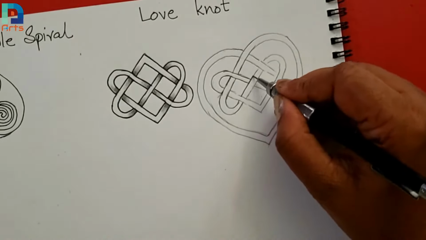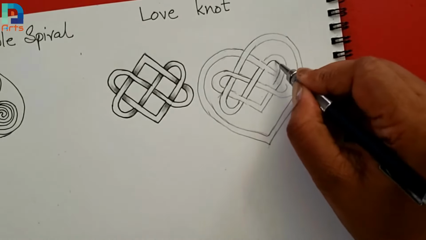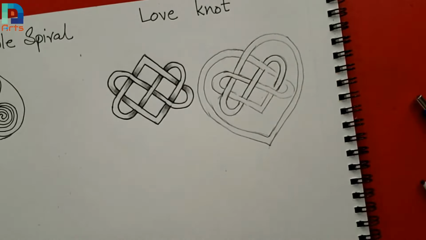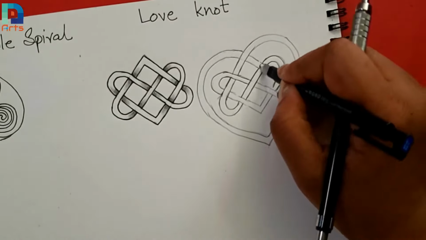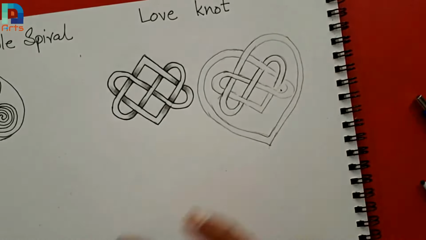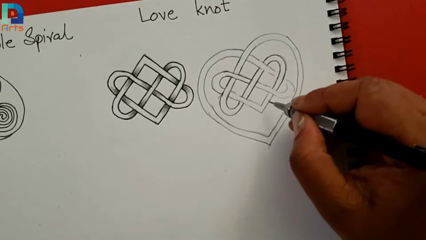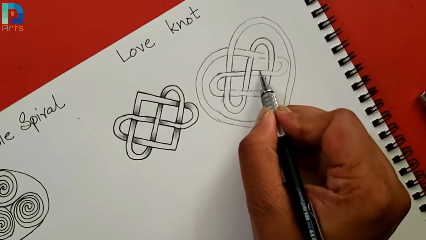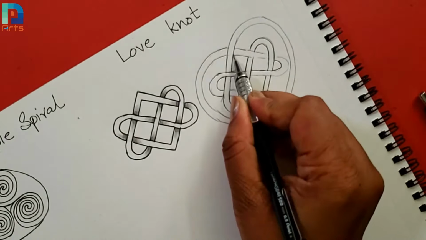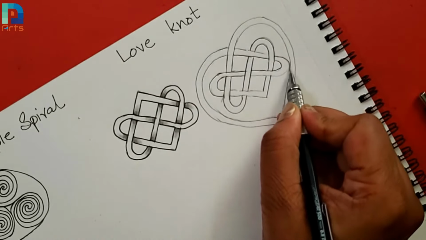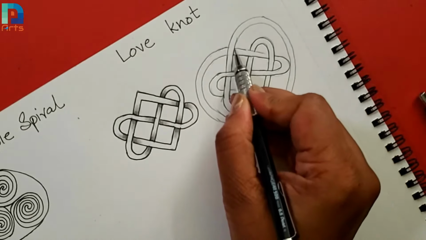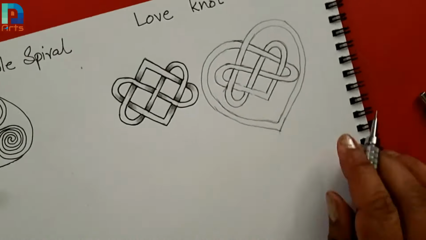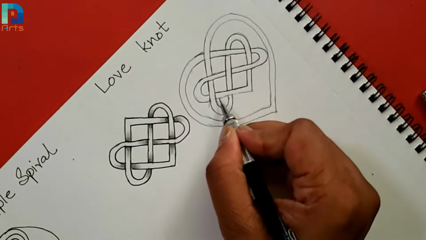I'm just using the pencil and making it darker so it's clear for the video, and erasing all the extra lines. Let me make this line also dark.